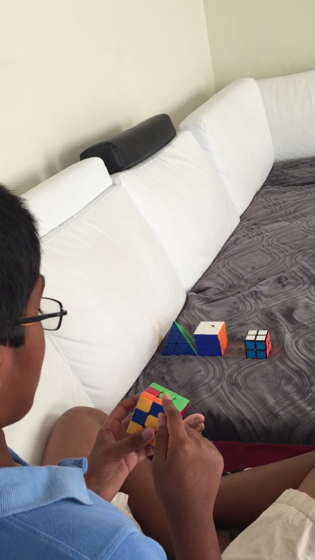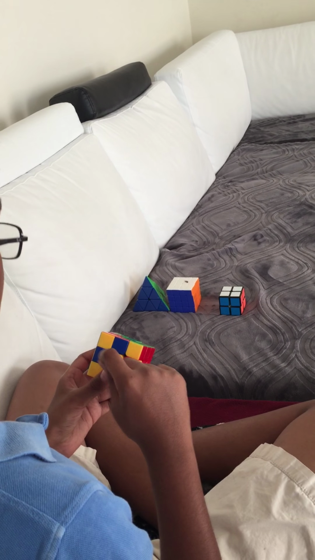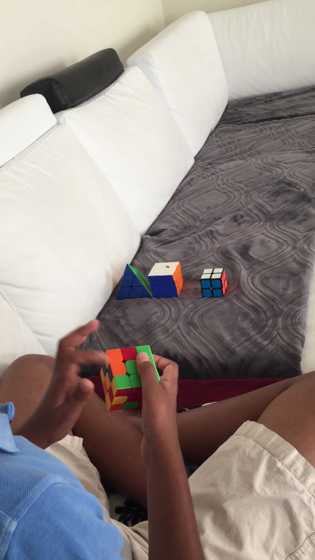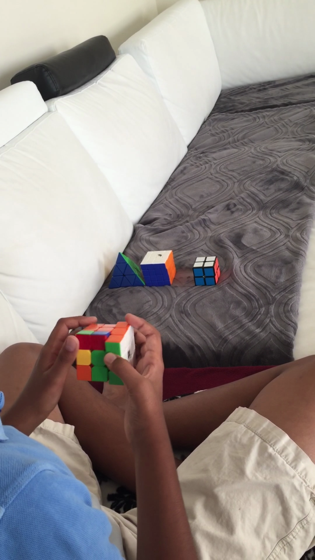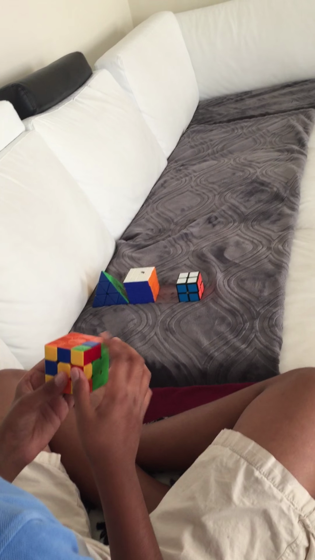So right now, we're going to focus on the color that's not touching the yellow. Since blue is touching the yellow, we're not going to focus on it. We're going to focus on the orange. We're going to move the orange to the orange center. You can start off with any piece, but that was the piece I'm going to start off with.